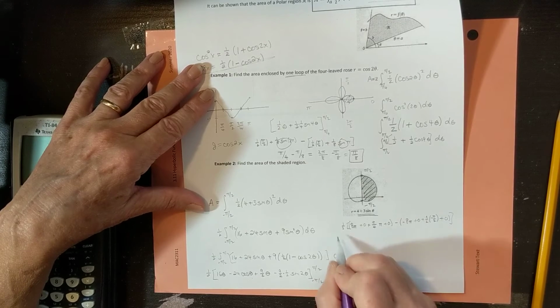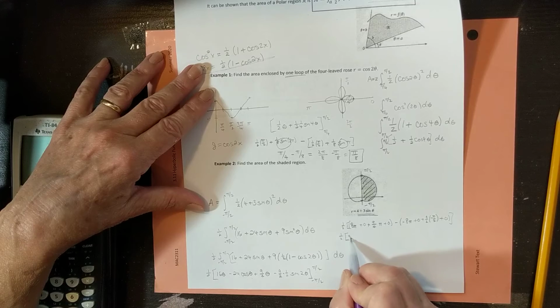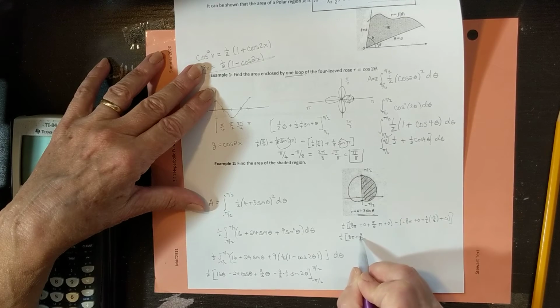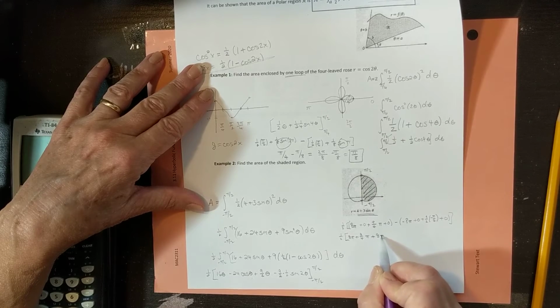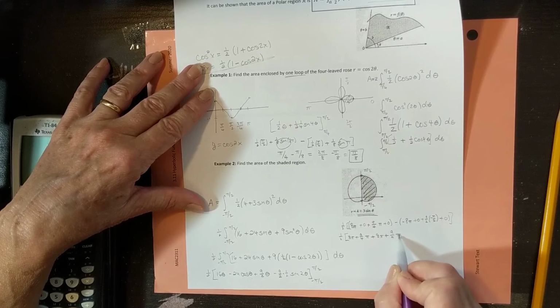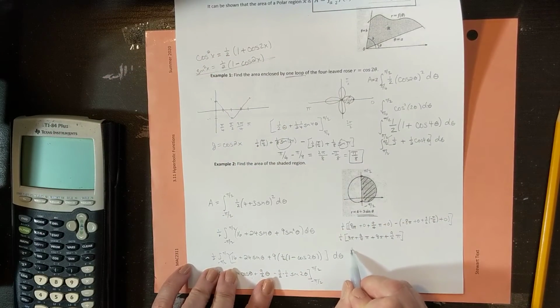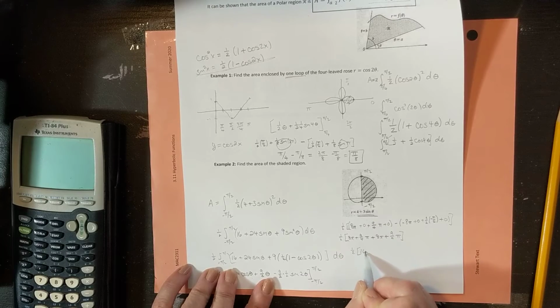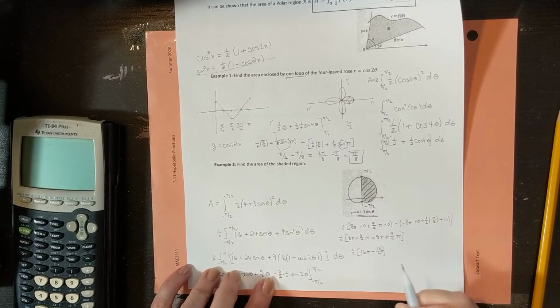All right, let's see what we got. We got 1/2 times 8 pi plus 9 over 4 pi plus 8 pi plus 9 over 4 pi. Let's see, that's 1/2. 16 pi plus 18 over 4 pi.